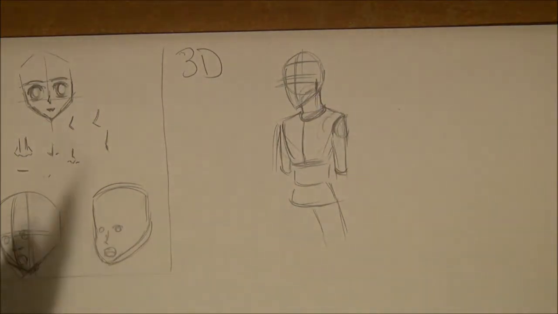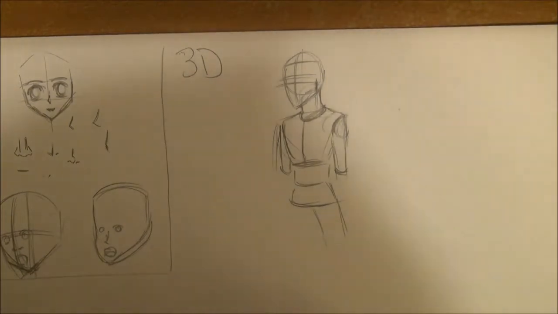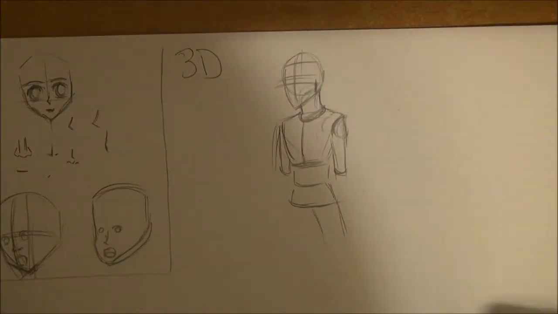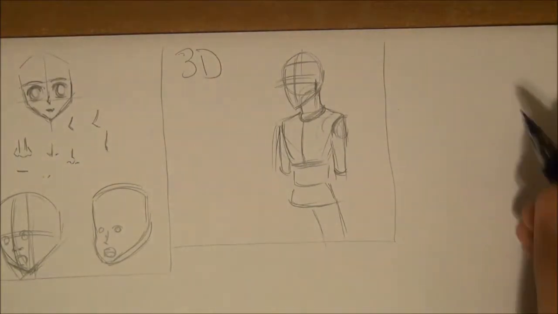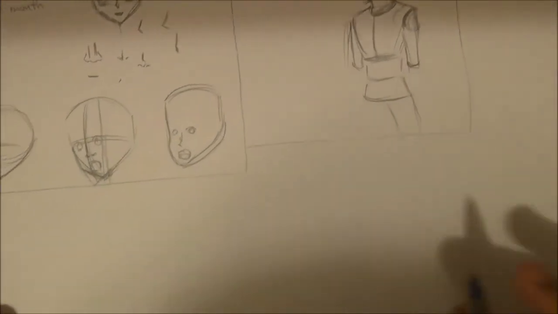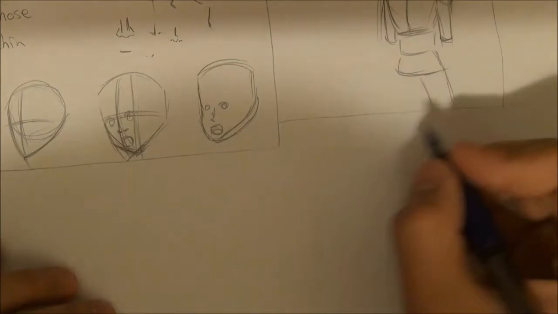Just remember that 3D makes all sketches much better. Okay, so that's another mistake, and now let's go into the third mistake, which is the strokes.